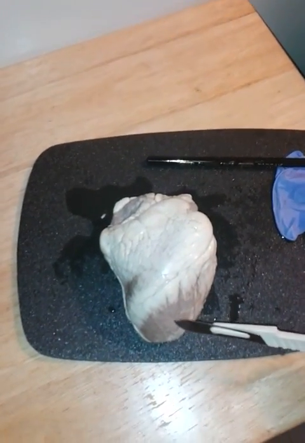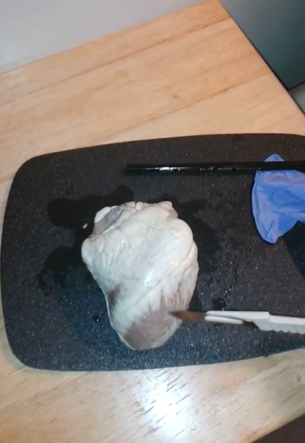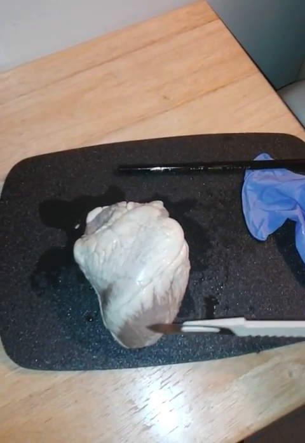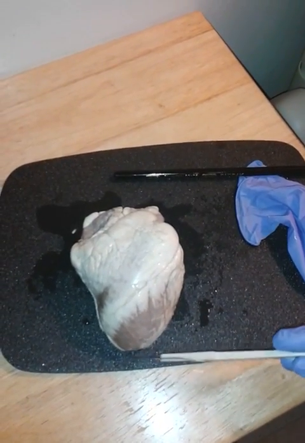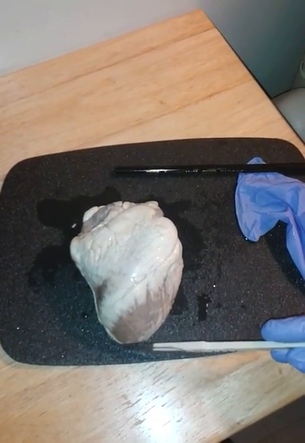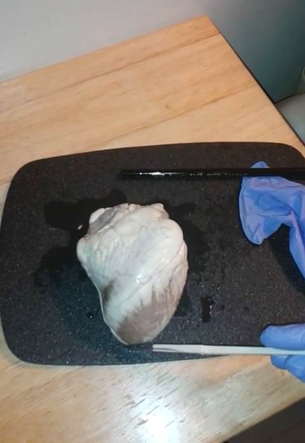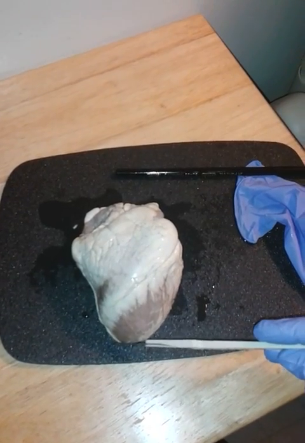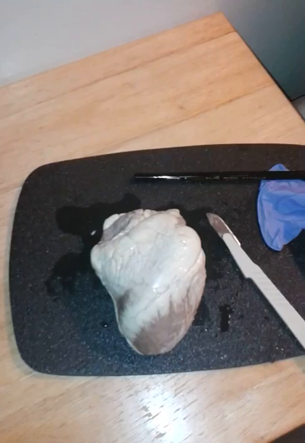First, we'll start off reviewing the outermost layer of the heart, which is the visceral pericardium, also known as the epicardium. That can be viewed right here. To identify the next structure would be the apex of the heart. This is the most protruding point at the very base of the heart. That's the apex.